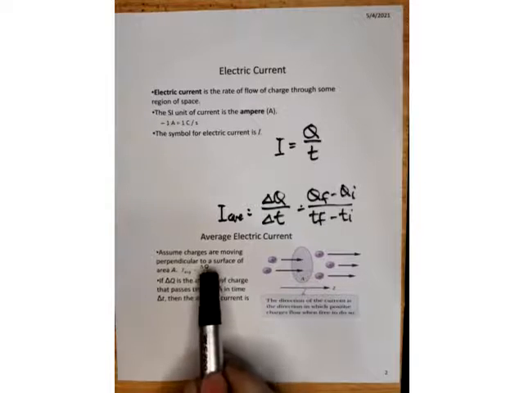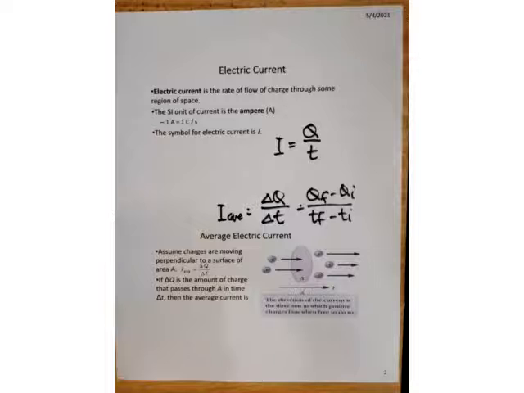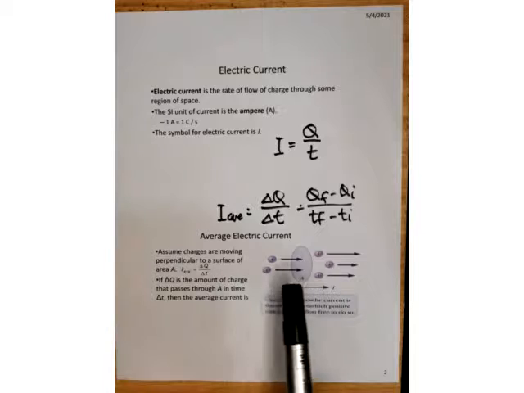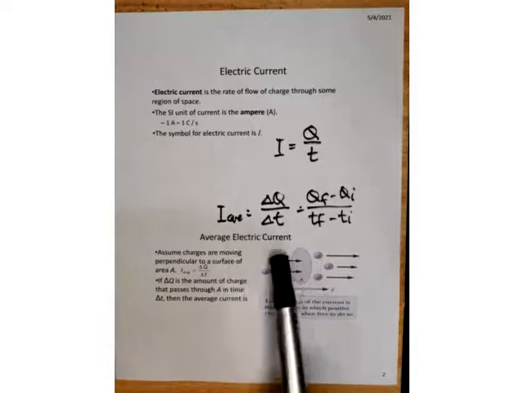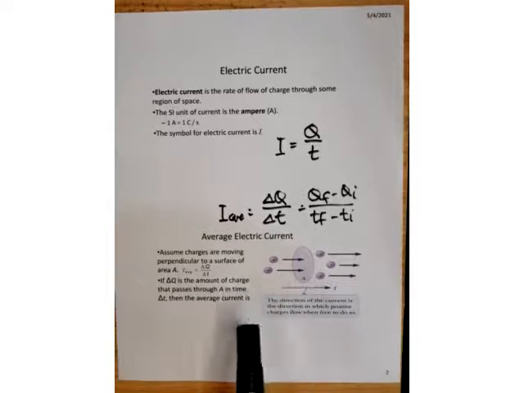So, this is our formula. Average current is equal to delta Q over delta T. Still, our unit is coulombs per second, which is the ampere. Imagine the charges moving in a wire. Our wire is cylindrical in shape, so it has a cross-sectional area. The total charge that moves through the wire passing through a cross-sectional area, over the total time it takes to pass through that cross-sectional area, will give us the average current.